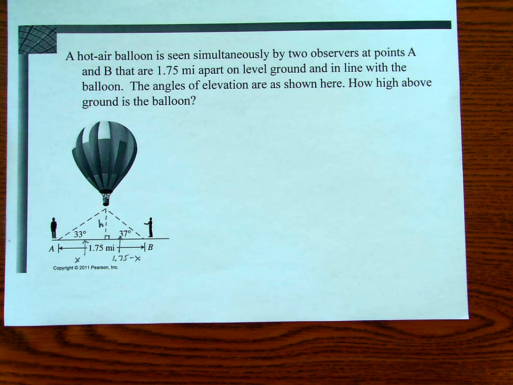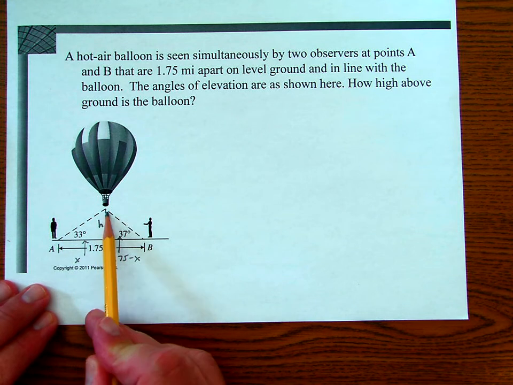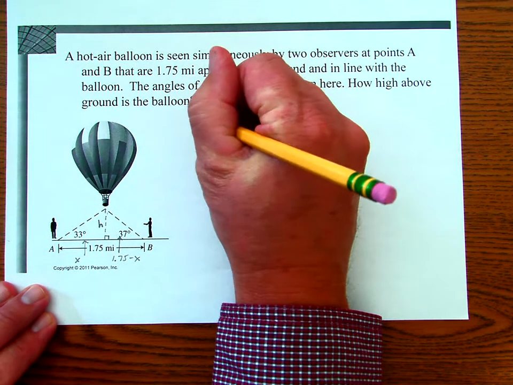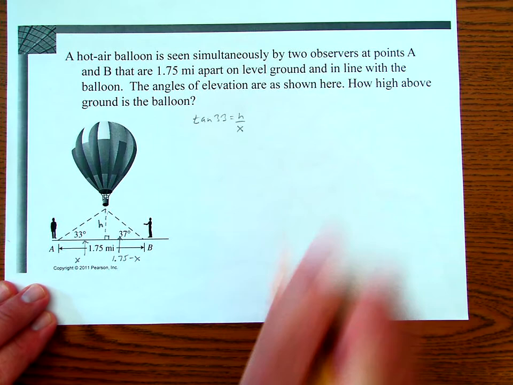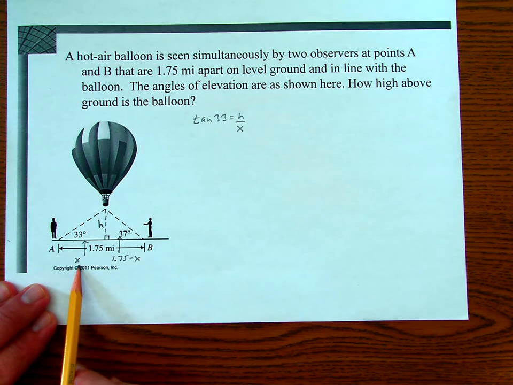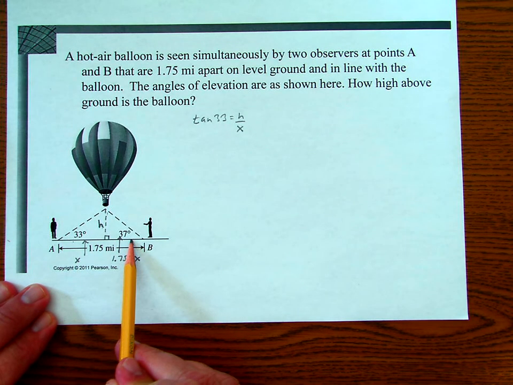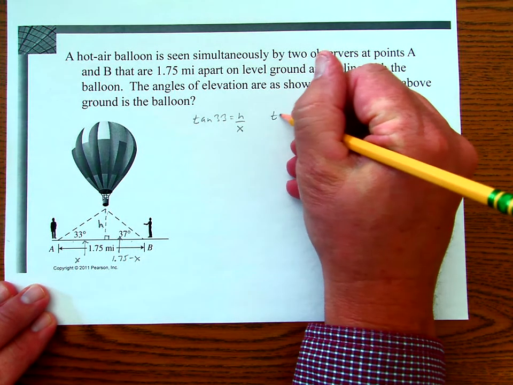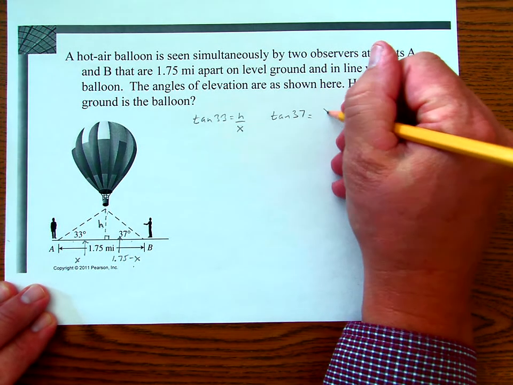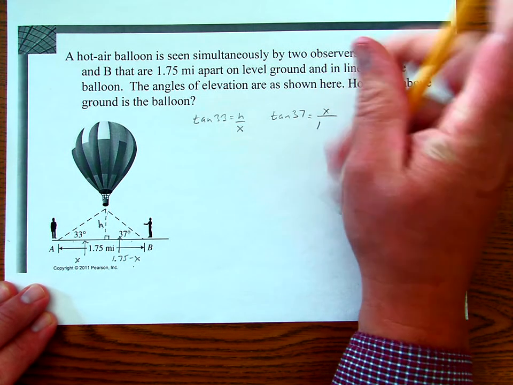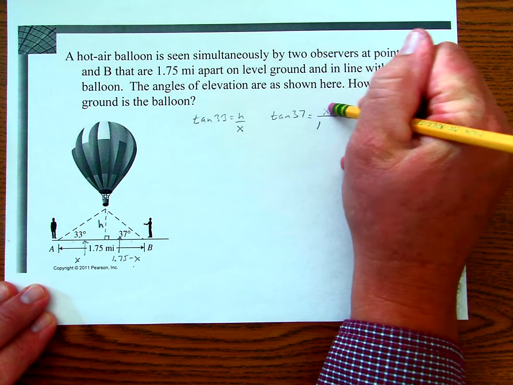All right, now I'm going to set up two equations. For the triangle on the left, I can go tangent of 33 is equal to h over x, opposite over adjacent. For the triangle on the right, I can do tangent of 37 is equal to x over that binomial. Oops, not x, h. I apologize, h over that binomial.